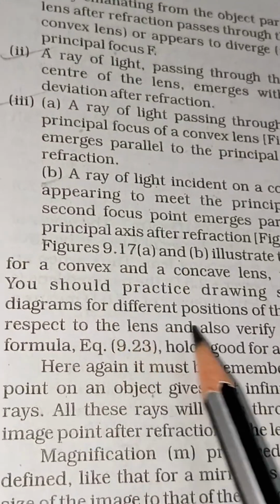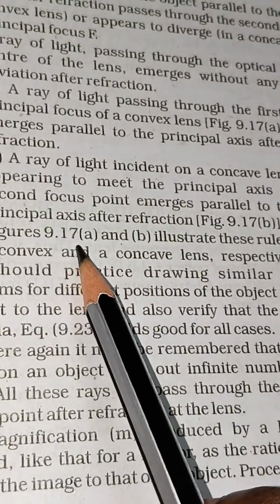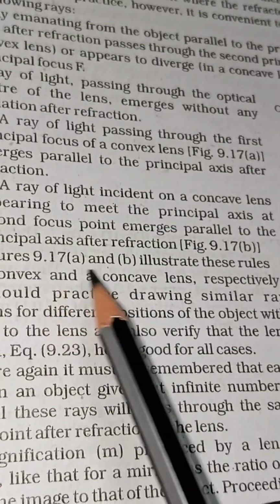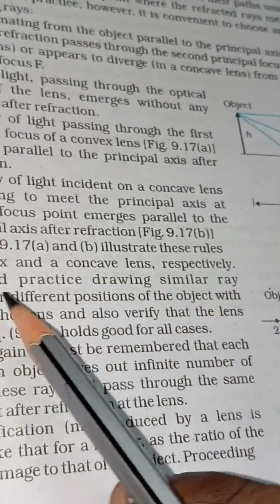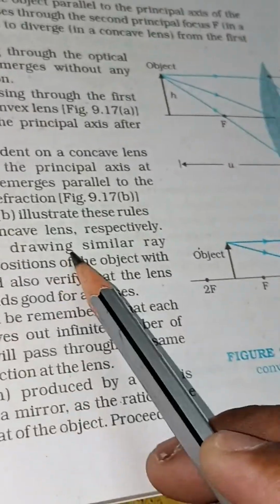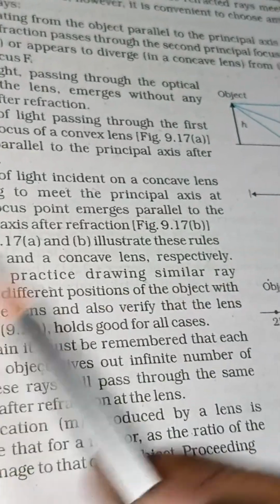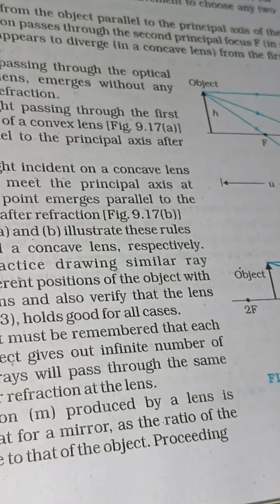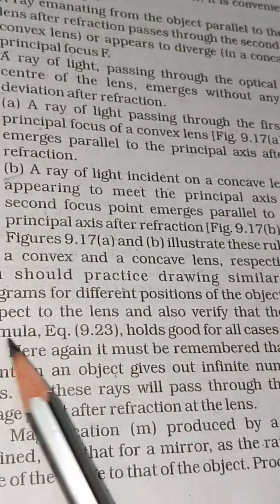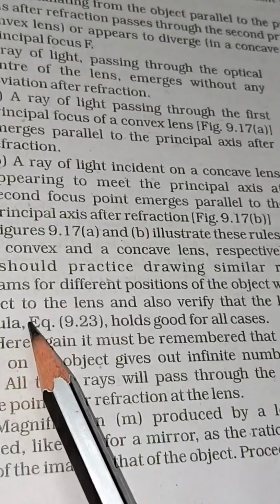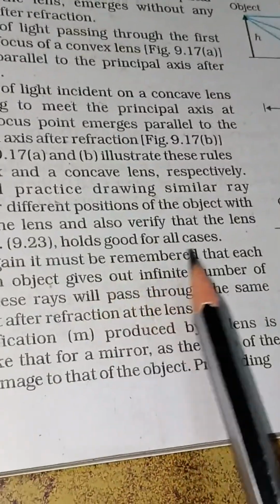So next one is figures 9.17 and 9.18, for a convex and concave lens respectively. You should practice drawing similar ray diagrams, this is very important, for different positions of the object with respect to the lens, and also verify that the lens formula holds good for all cases.